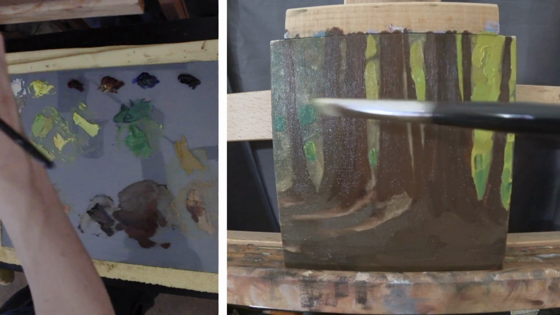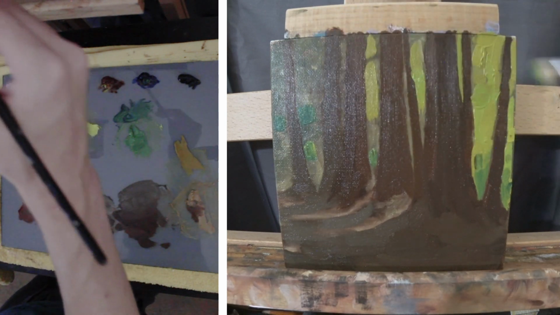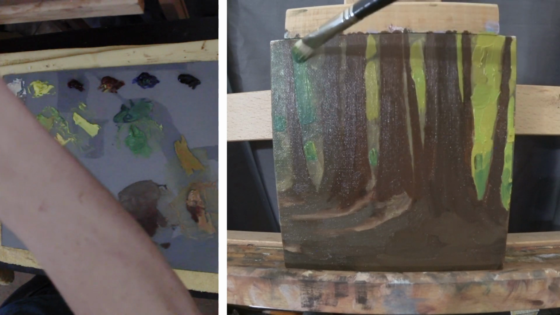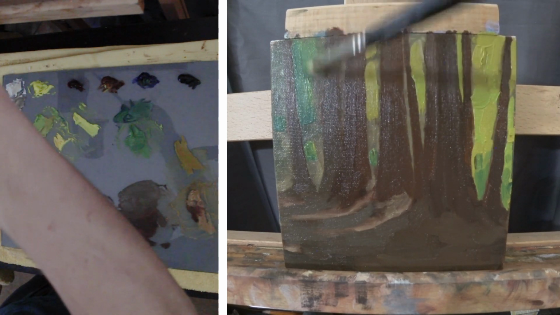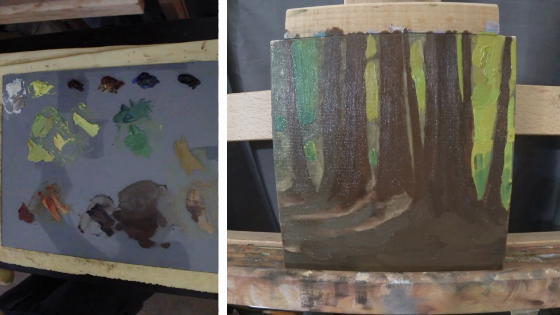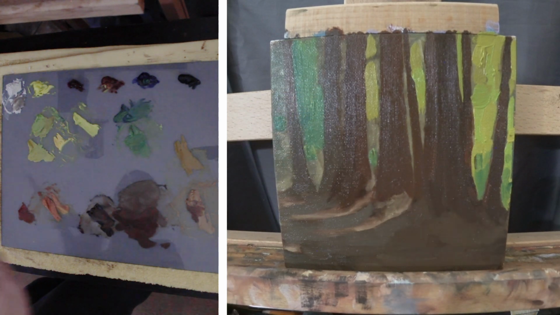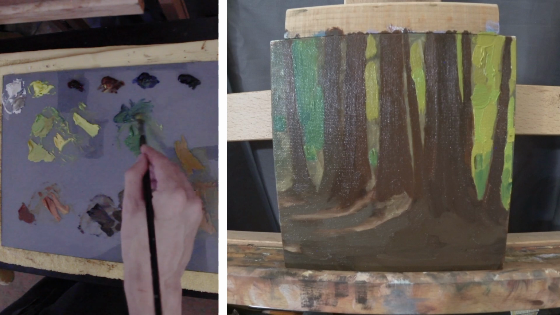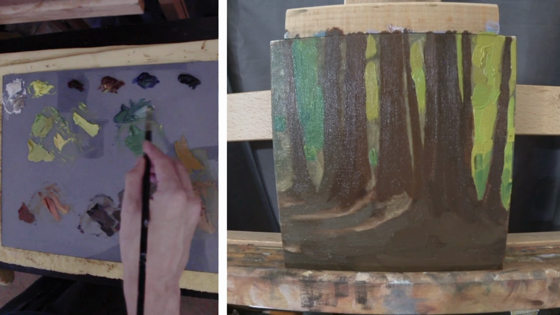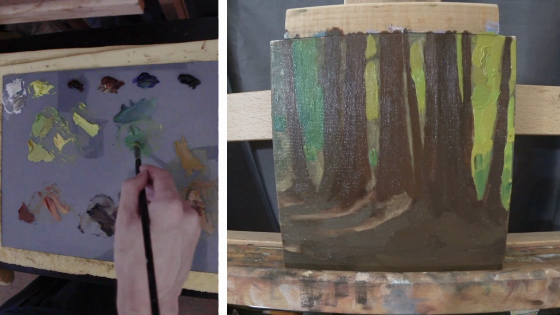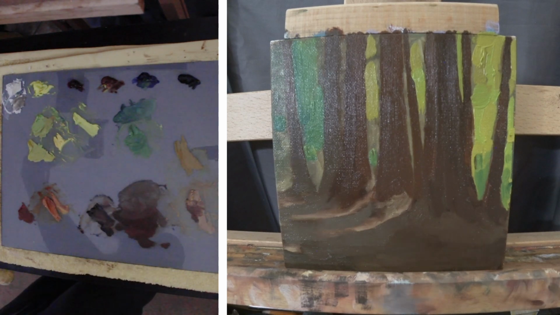Once I start balancing out all these warm lime, yellowy greens with these cools, I think that's when the painting might come together a bit more. So I'm not panicking here. I'm just trying to plan out what I'm going for, trying to keep the goal in mind. Adding some variety to my strokes here again.